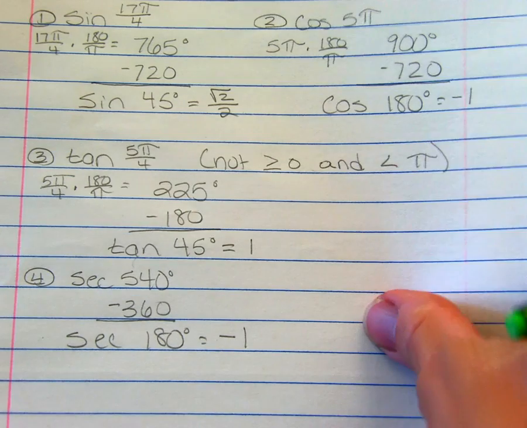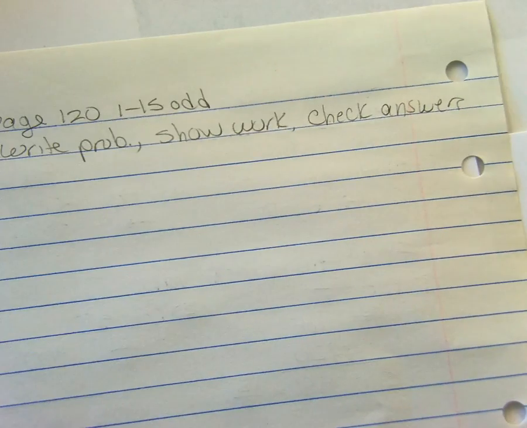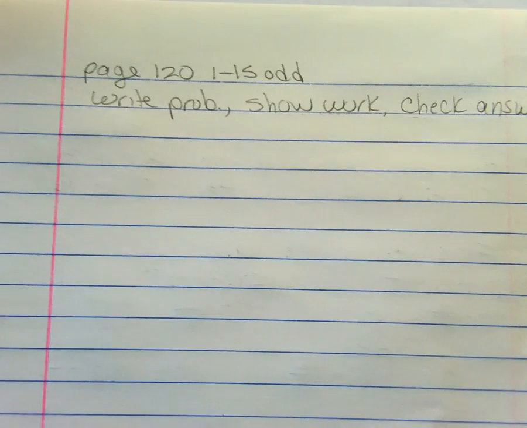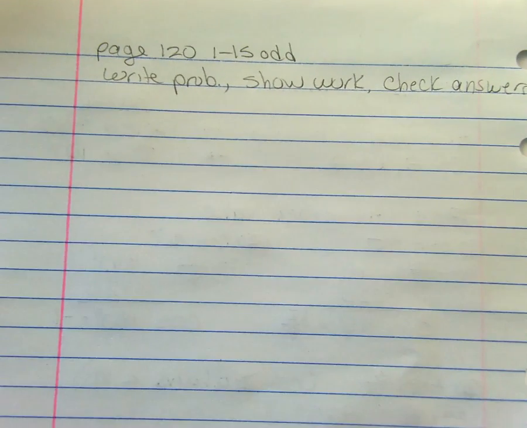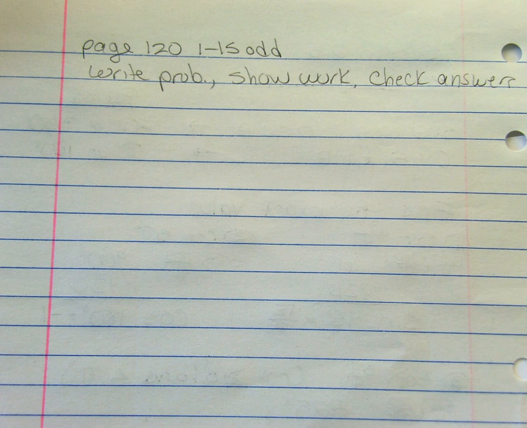Now, your assignment will be on page 120, 1 to 15 odd. Make sure you're writing the problems, showing the work, checking the answers. And of course, you want to keep your notes out when you start on that assignment. What I'm going to do now is put the book up here so then you don't have to go back and get a book. You can just freeze it on this screen.